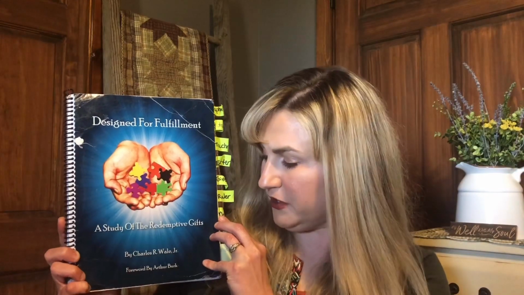This study is based on a book that I have truly enjoyed. The book is called Design for Fulfillment, a study of the redemptive gifts. It's written by Charles R. Well Jr. and the foreword was by Arthur Burke. This book has absolutely changed my life and so much about me. And so I'm excited to venture down this road for you.